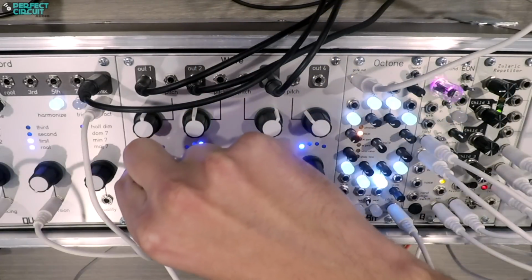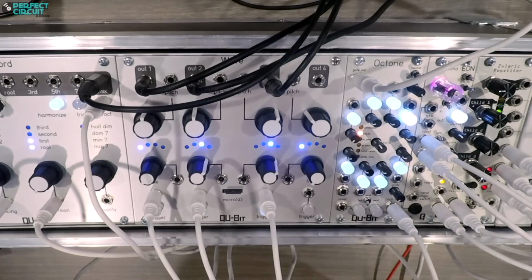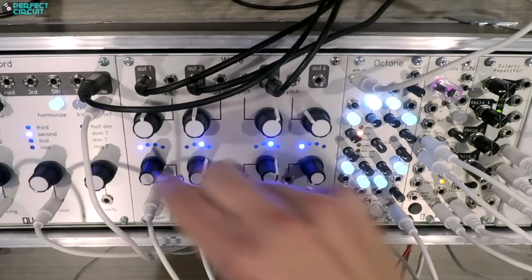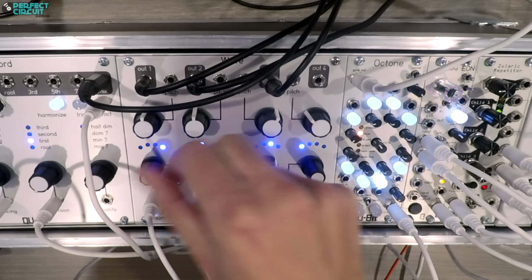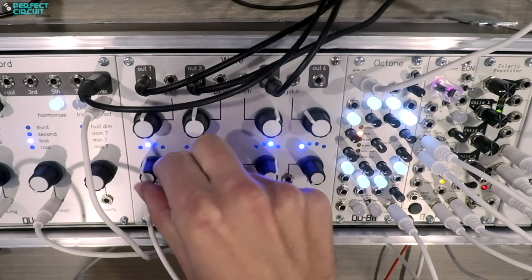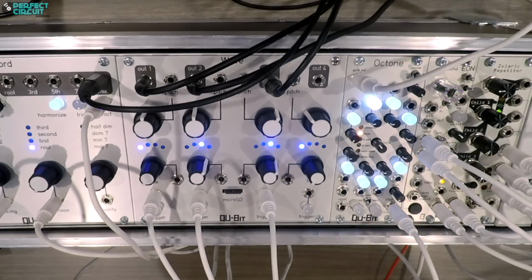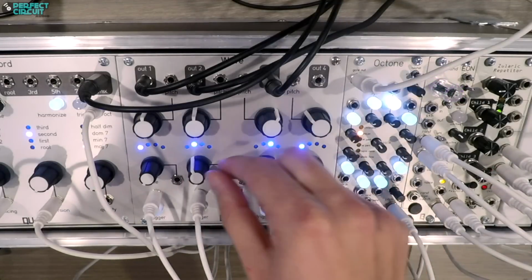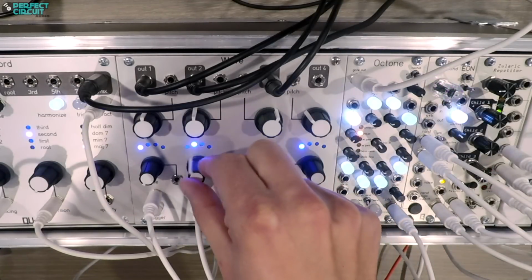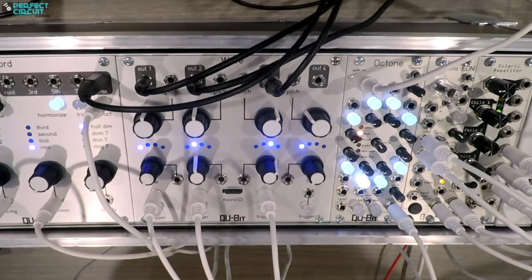The file potentiometer here is going to switch between the 4 files that we have loaded in channel 1. On channel 2, we have our snare samples. And then on channel 3, hi-hat.